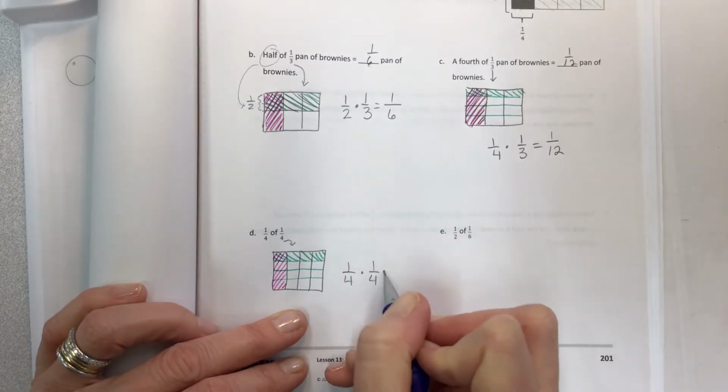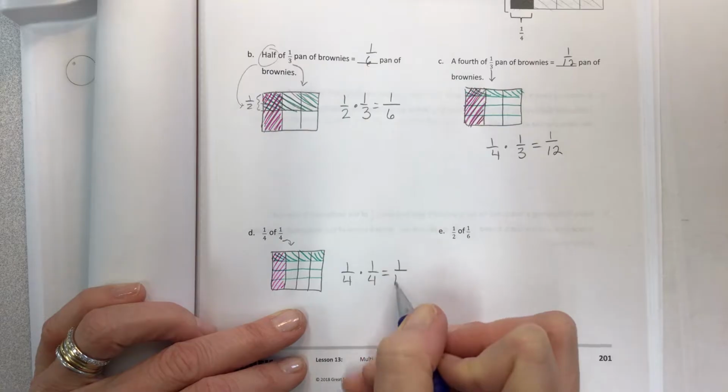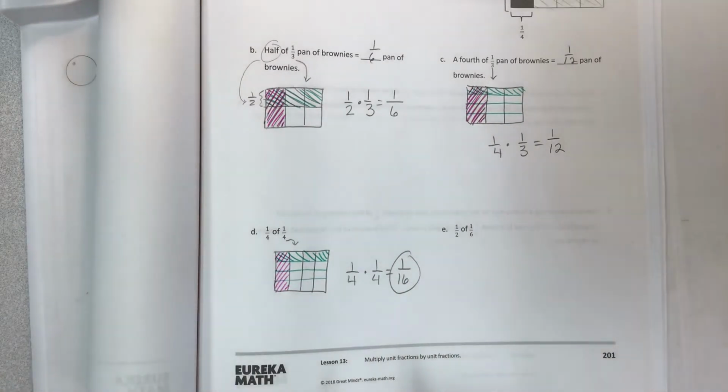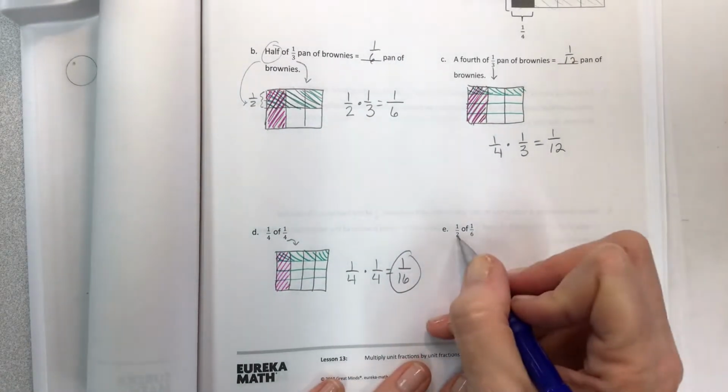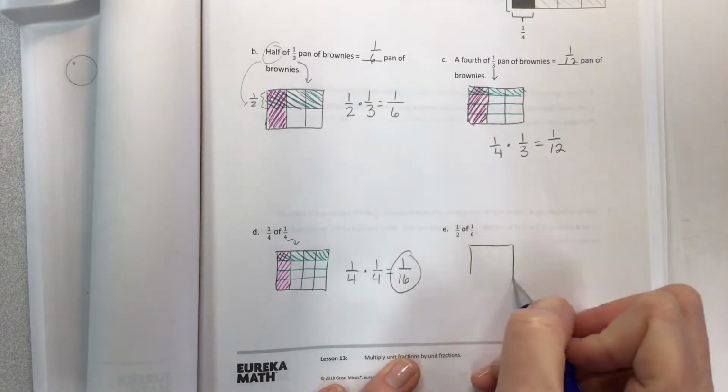1/4 times 1/4. Hopefully you know what 4 times 4 is. 16, just go ahead and write it and circle it. And then we move on. Half of 1/6. Isn't that fast?